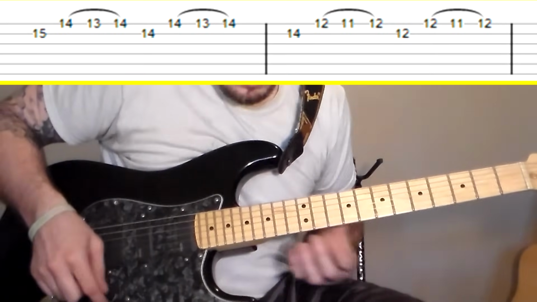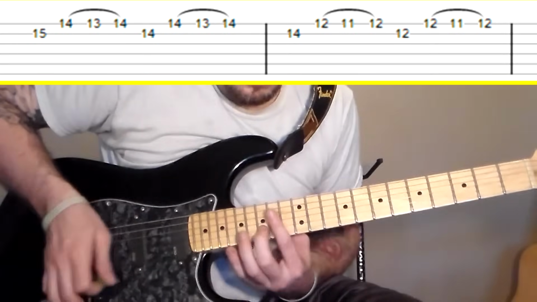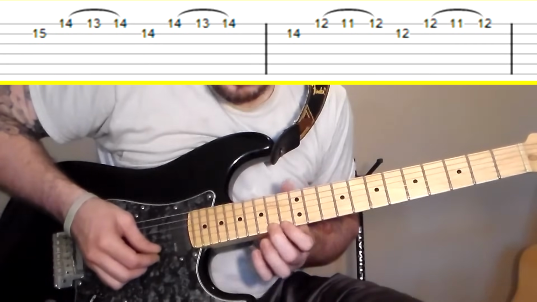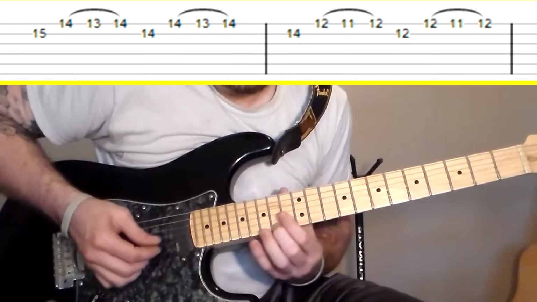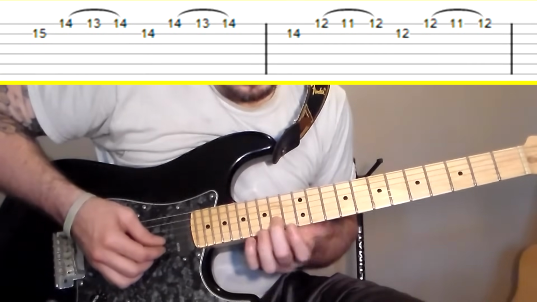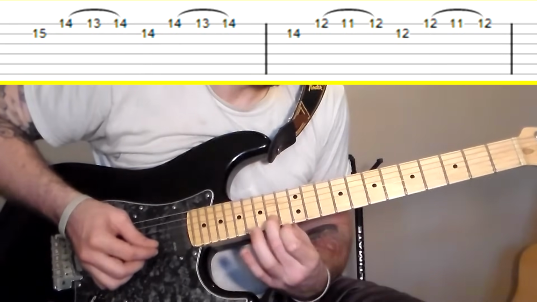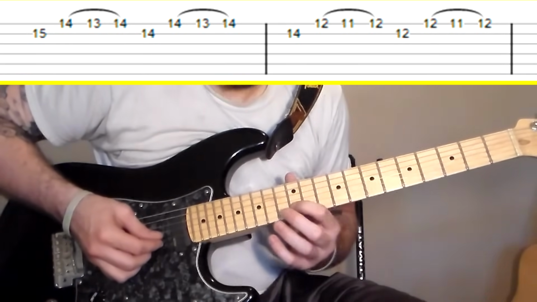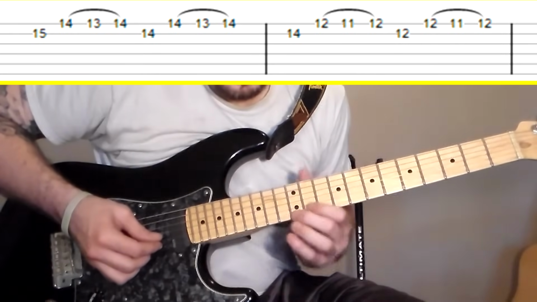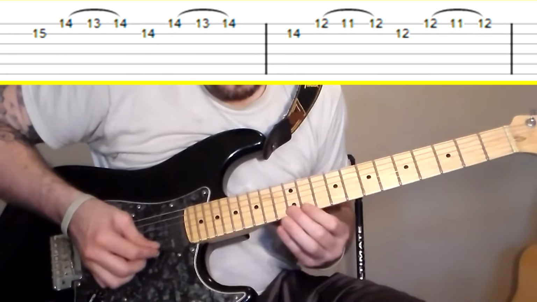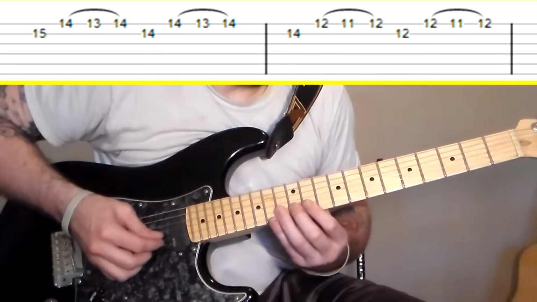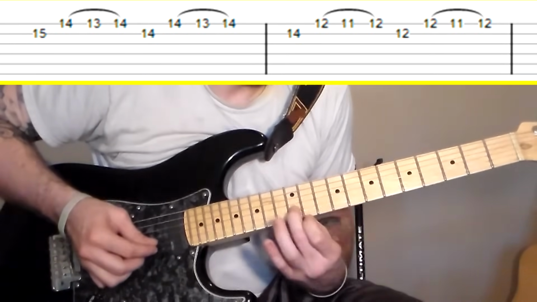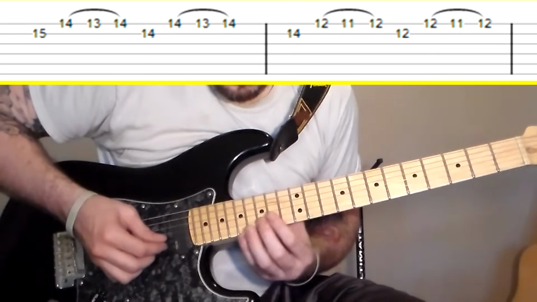Basically all he's doing is starting on the 15th fret of the B string, going like this. And he's doing a hammer-on, pull-off with the 14th and 13th of the E string. Then he goes to the 14th fret of the B string and does the same hammer pull on the E string. Then he stays on the 14th fret of the B string, but moves to the 12th fret of the E string. And then he goes to the 12th fret and does the same hammer pull. Okay, so far it's.